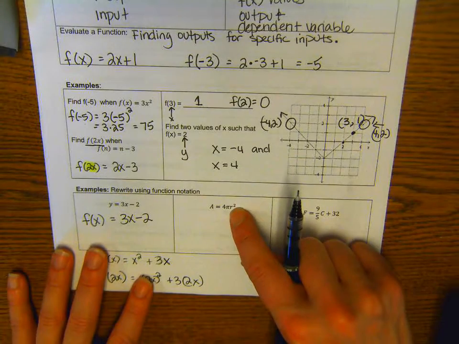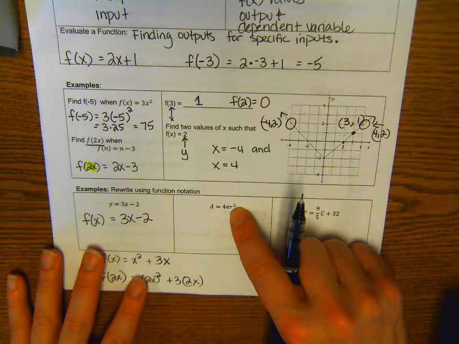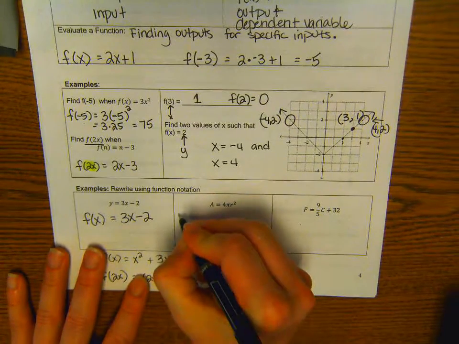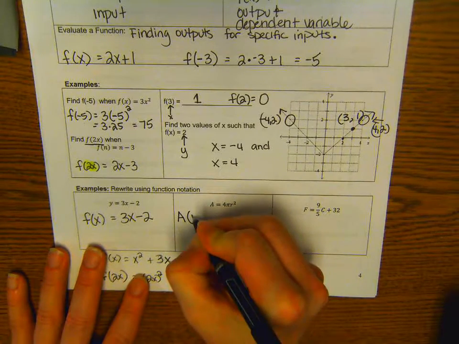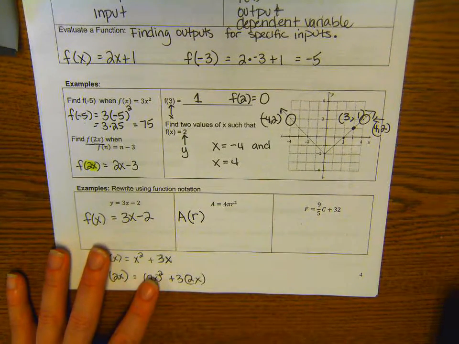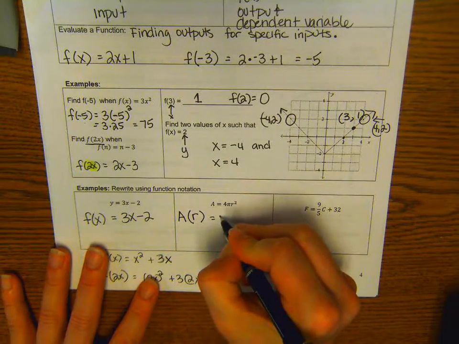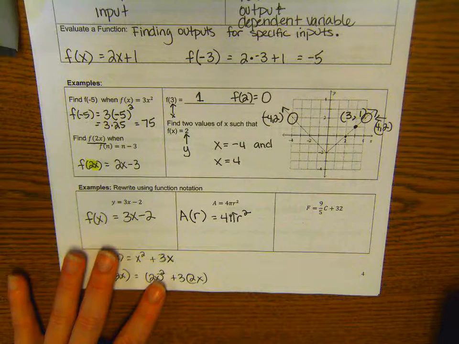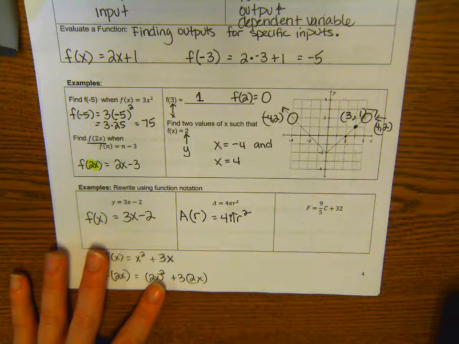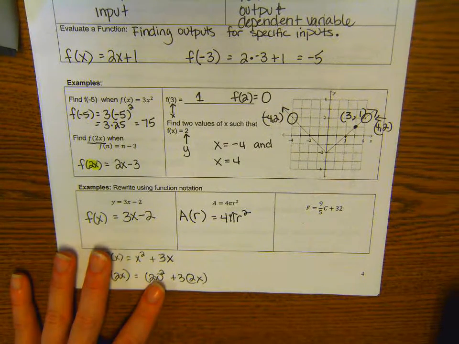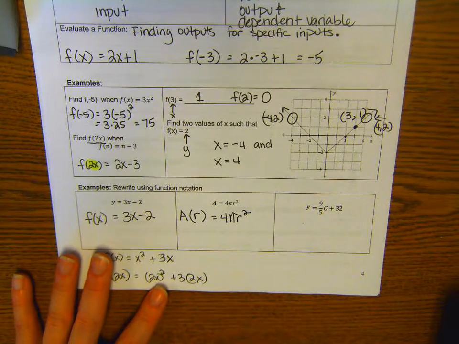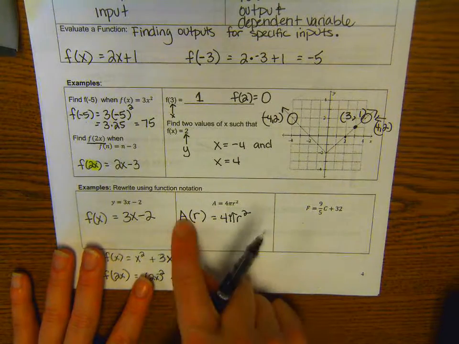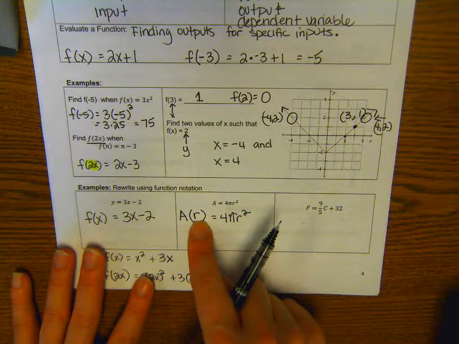So this is how I would write this in function notation. The area of r, of radius r, is equal to 4 pi r squared. That way I know that my function is talking about A, area, with respect to the r, radius.